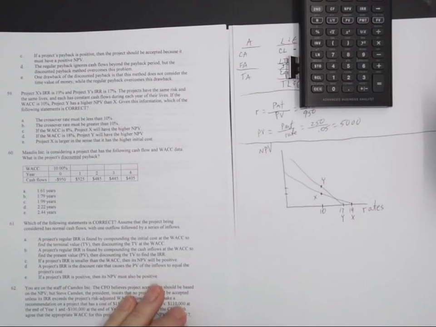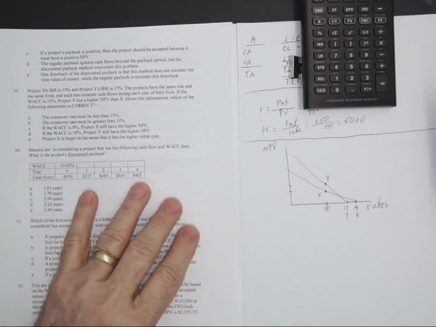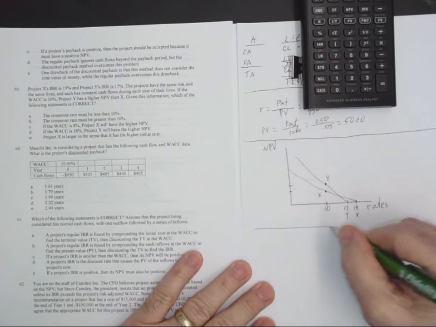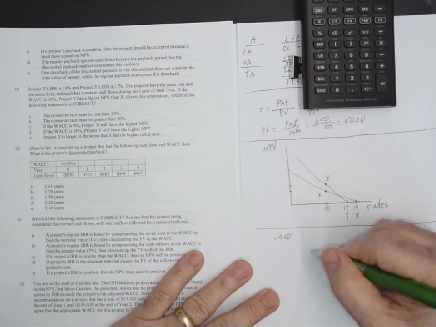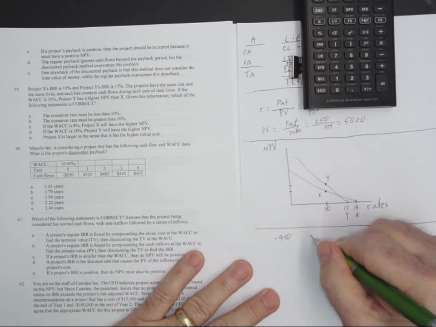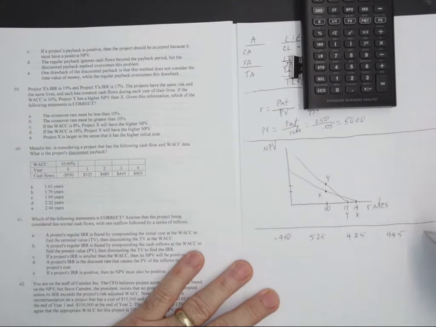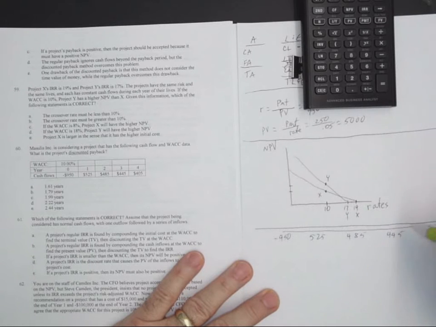Okay, next one is number 60. We need discounted payback here. I'm just going to reproduce these numbers. Minus 950, 525, 485, 445, and 405. And this is over the time period, time 0, 1, 2, 3, and 4.